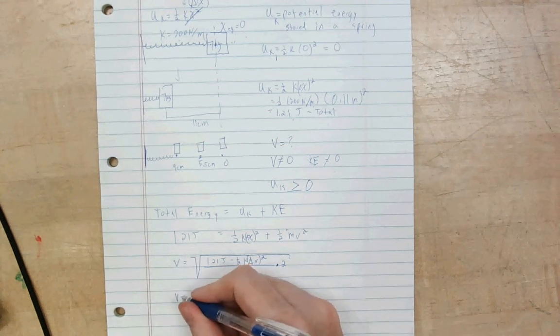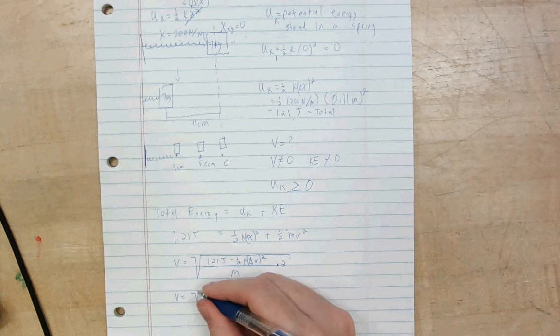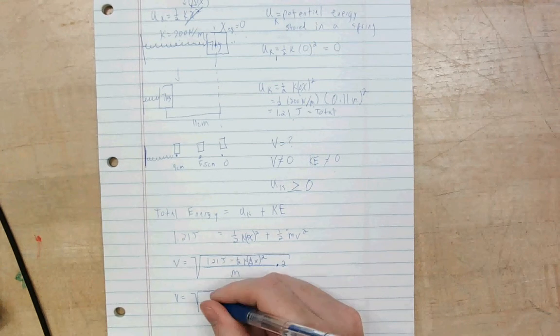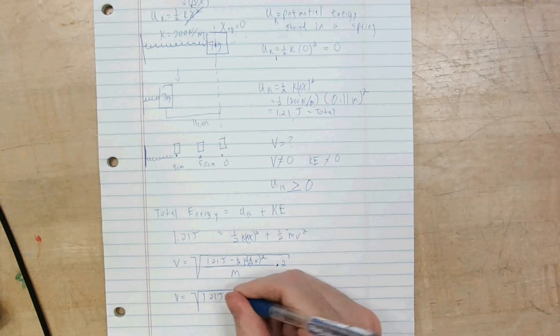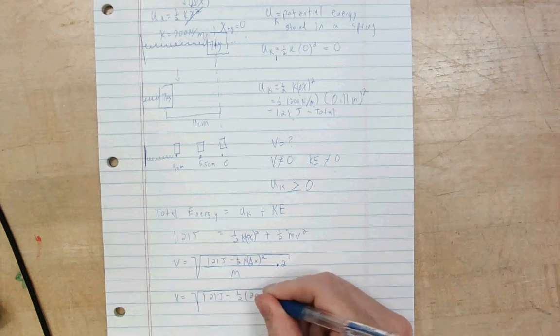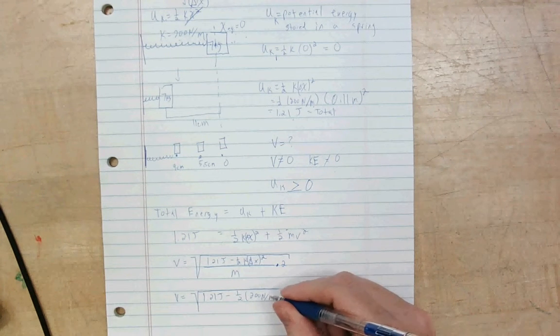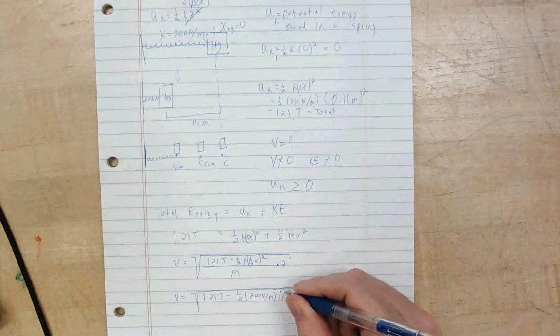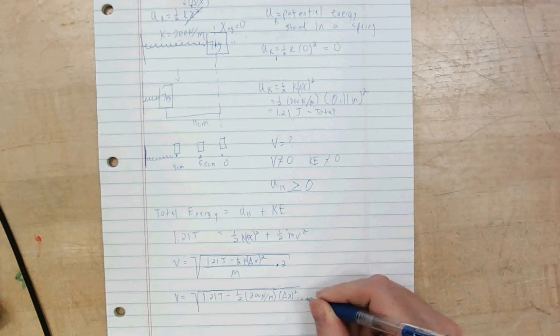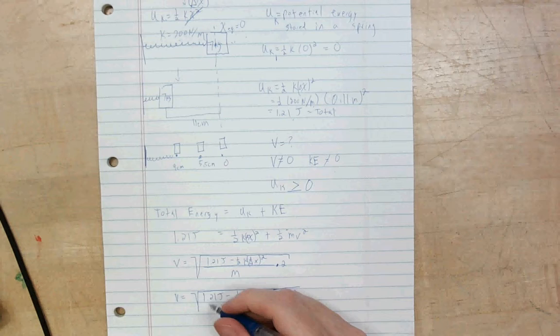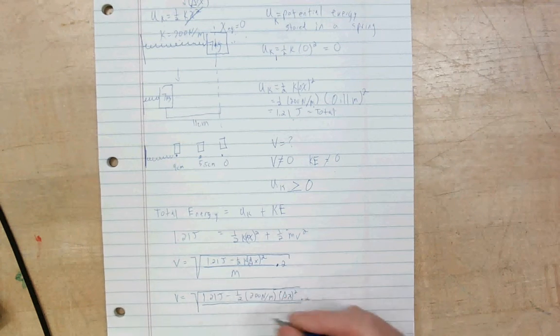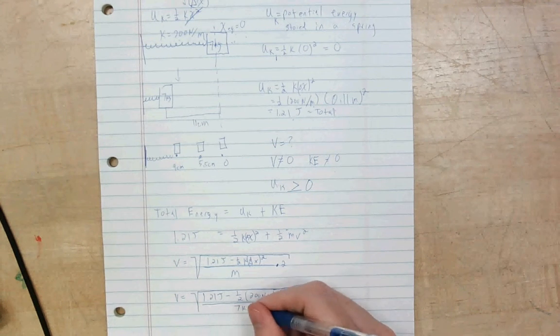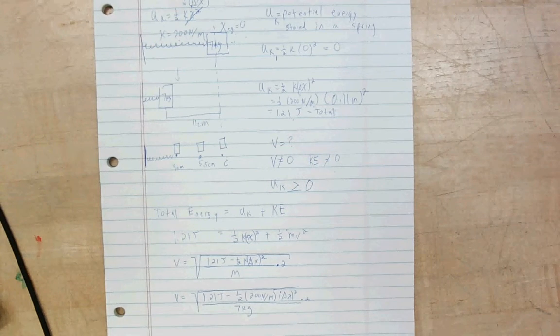And then I'm just going to go ahead and plug in all the numbers except for displacement from equilibrium. And the mass originally was 7 kilograms. Okay, well, how is that helpful?